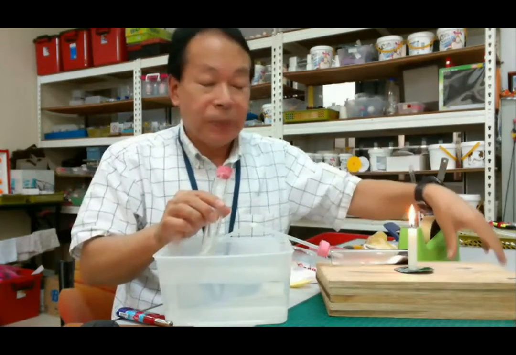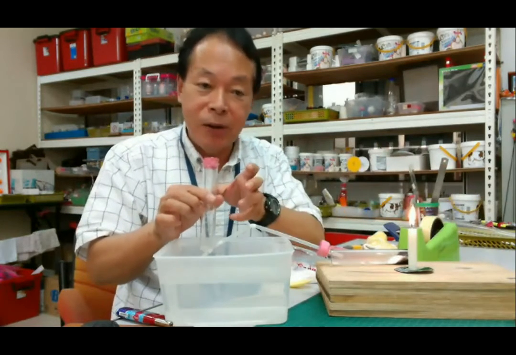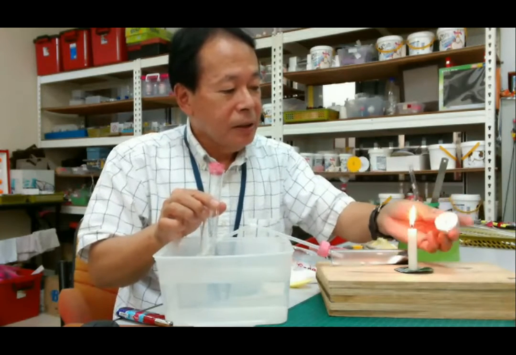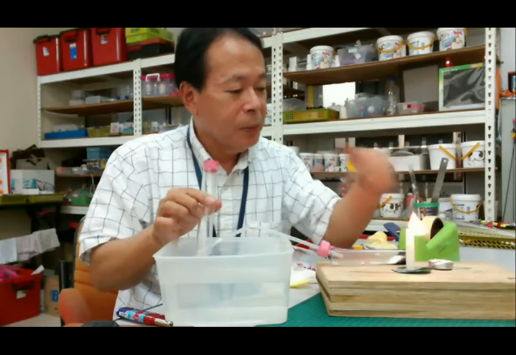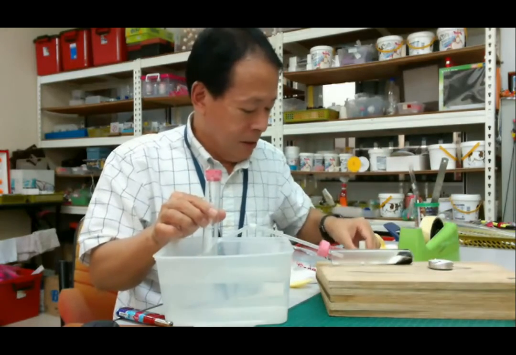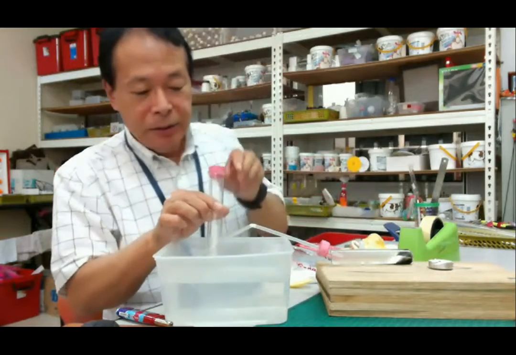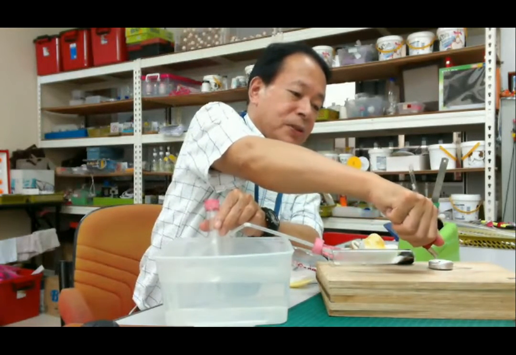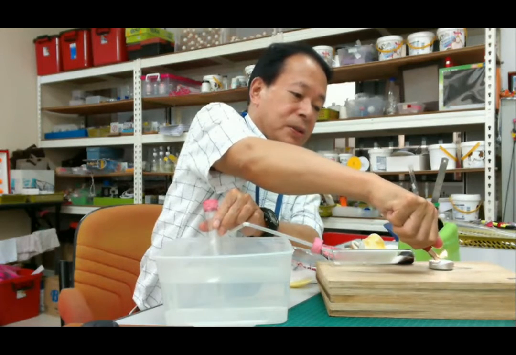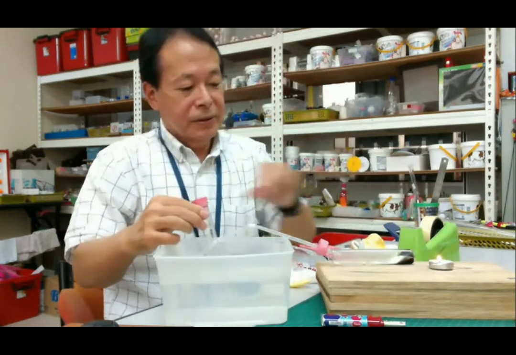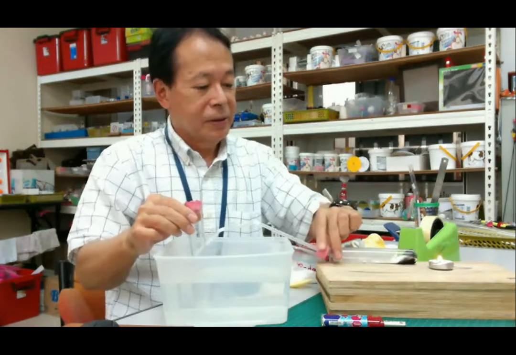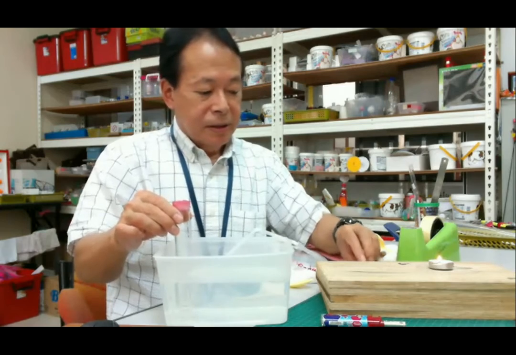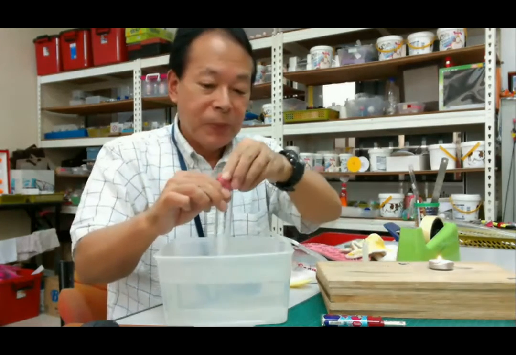How do you check whether this is carbon dioxide or not? So here's a smaller candle.